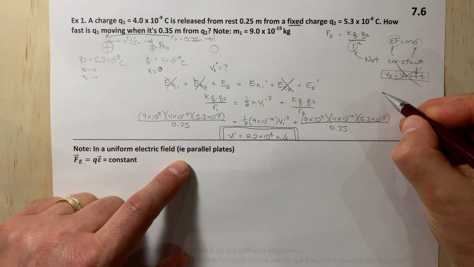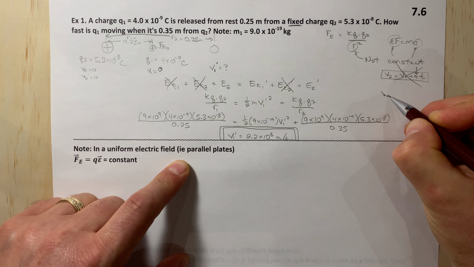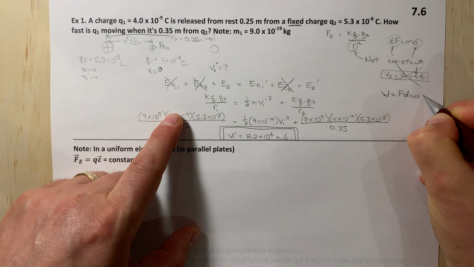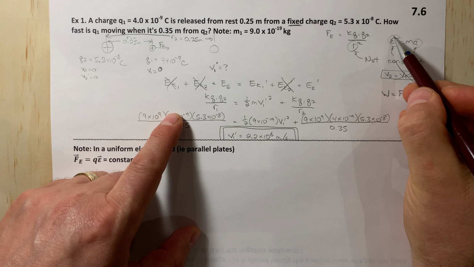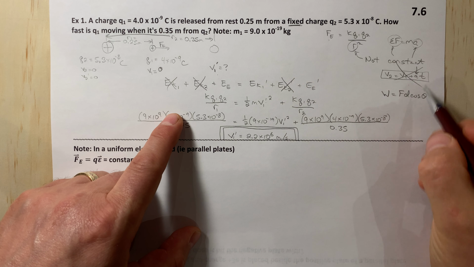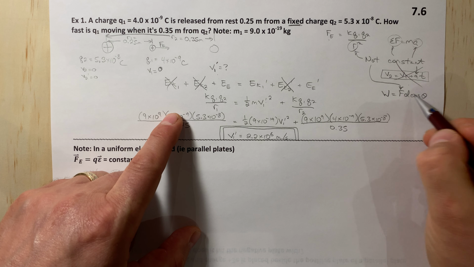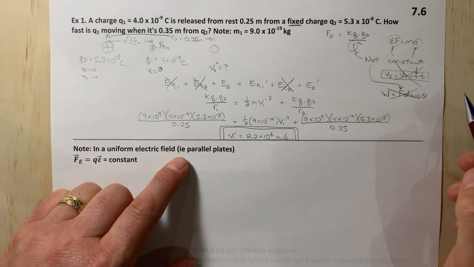I also can't use work. So sometimes people say, oh, maybe I could use work. Work is like FD cos theta. Again, same reasoning, right? If R is not constant, force is not constant, this guy is also not constant, which means I can't use that equation either. So I can't use work.